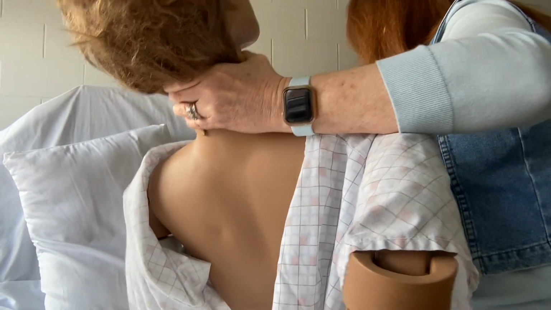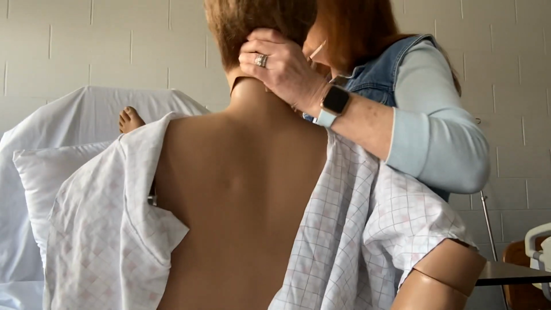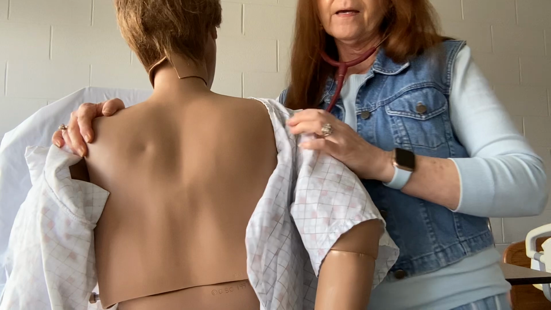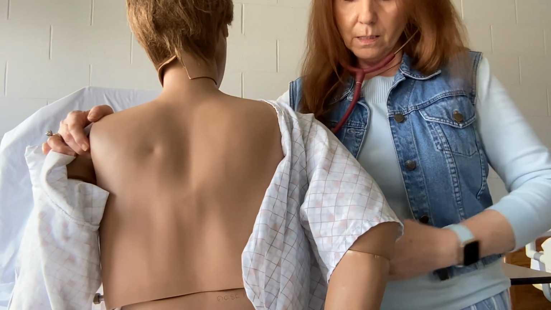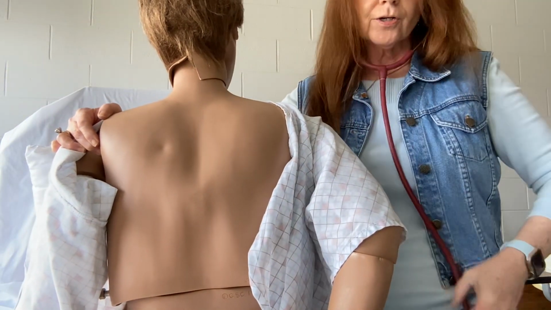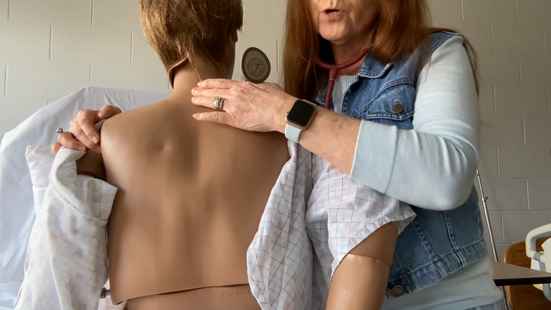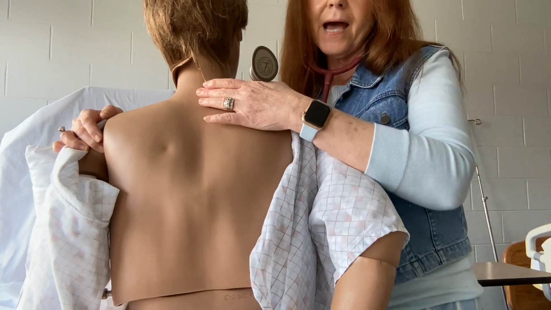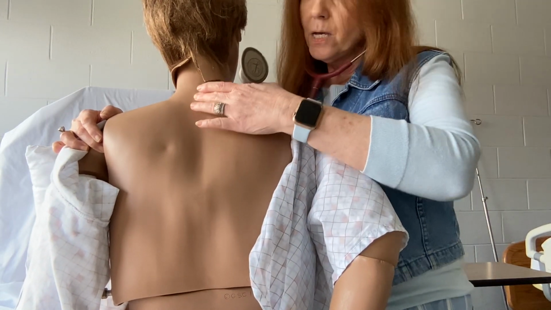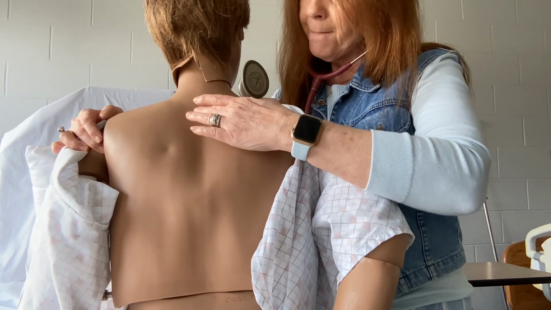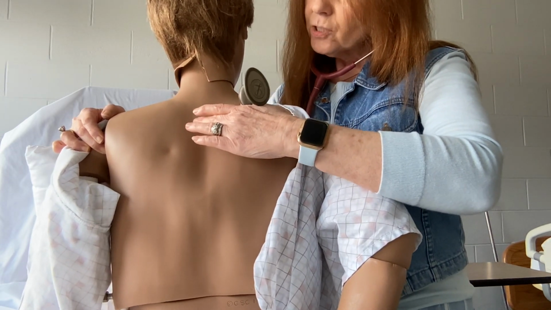Let me just get her positioned for you. So posteriorly, we are going to find the cervical 7, which typically in a person you can feel, and it's usually about right there.